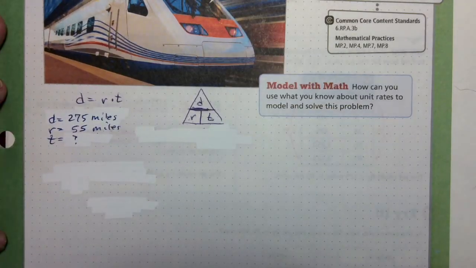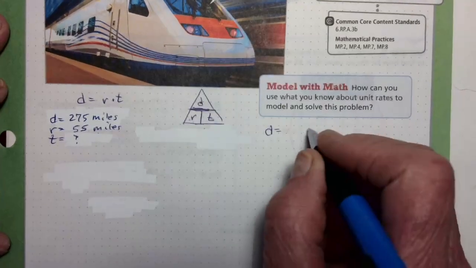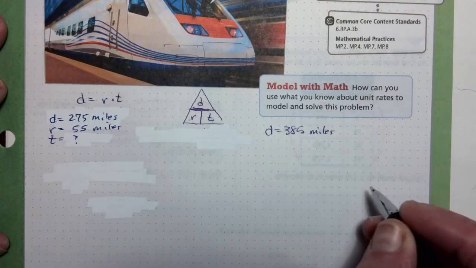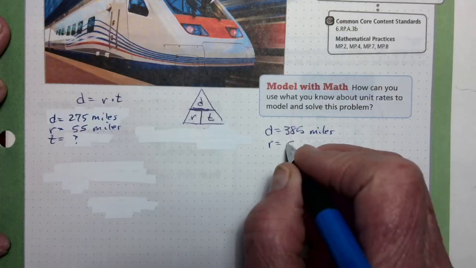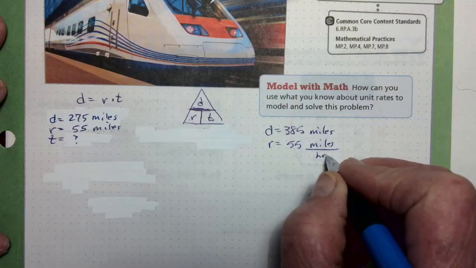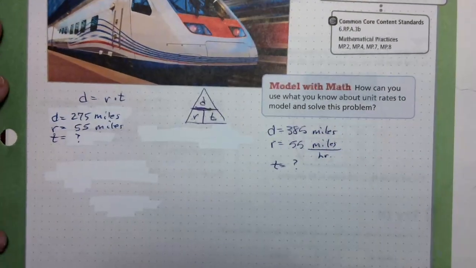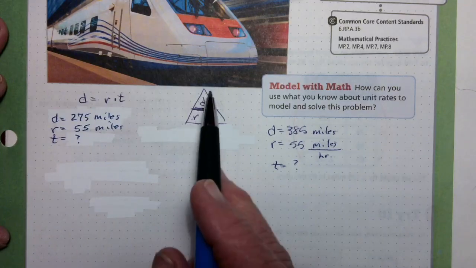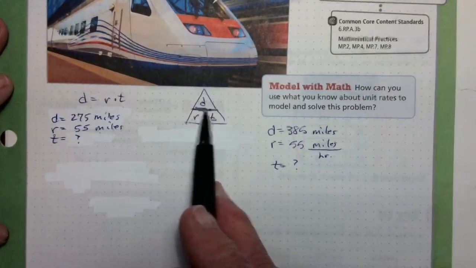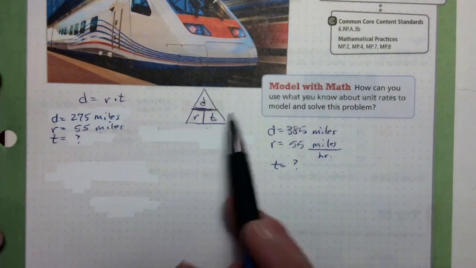That's what's missing. In the other case, we have a D that is 385 miles, and we have an R that's 55 miles per hour. And again, we want to find T. So we have two cases. Now, if you look at our little model here, we have a D and an R, and this means divide. So we need to take the distance, divide it by the rate to get the time.